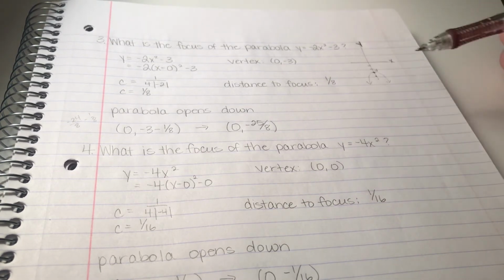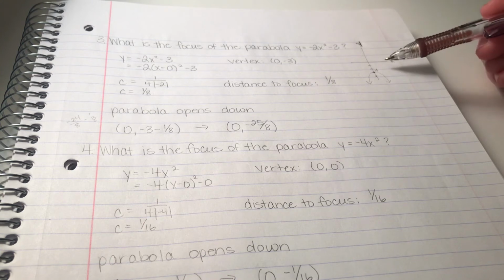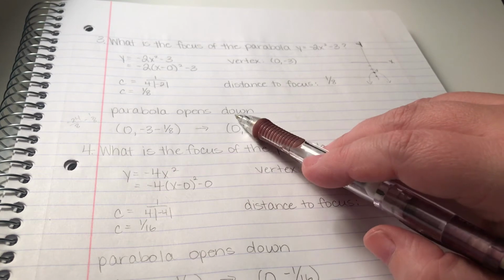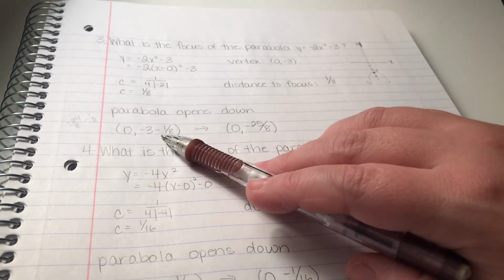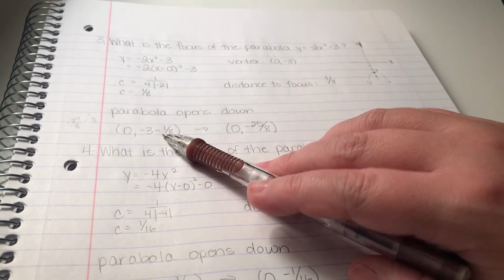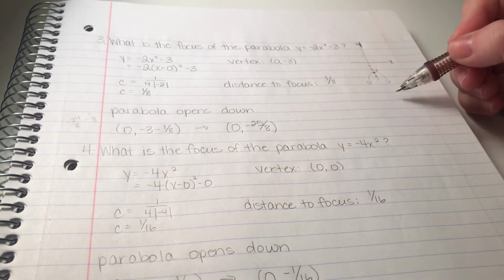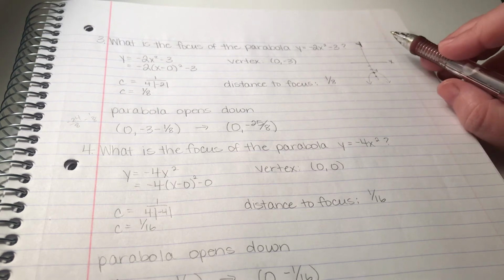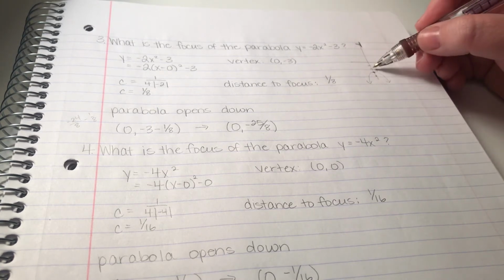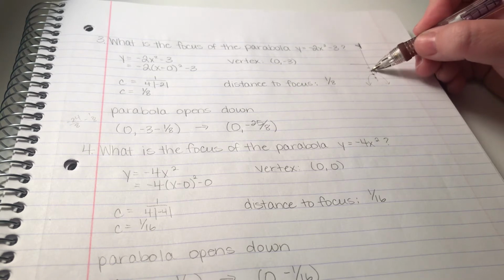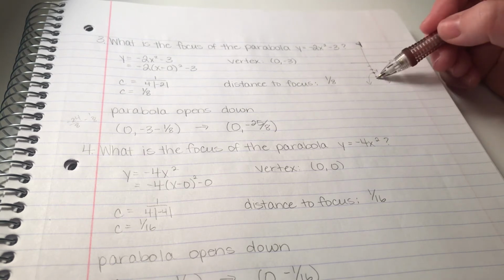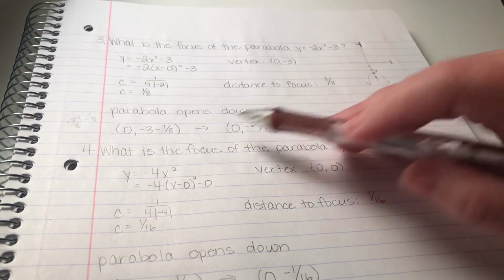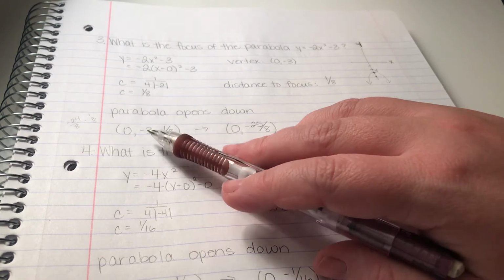Now again, since this opens up or down, we know we're going to be using this c value to change the y, but now we have a parabola that's opening down, so we want to subtract that value instead of add it because we're going farther down, farther into the negative numbers on the y-axis instead of up. So if we were to add this value, then we would be placing our focus above the vertex, and that's not correct because our focus has to fall inside the parabola. So since this opens down, we're subtracting our c value from the y.